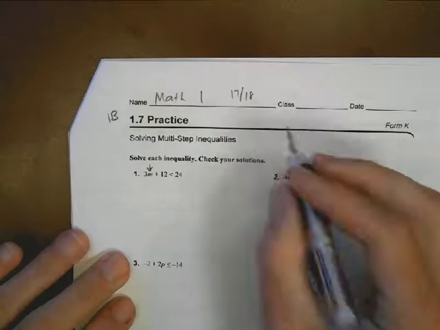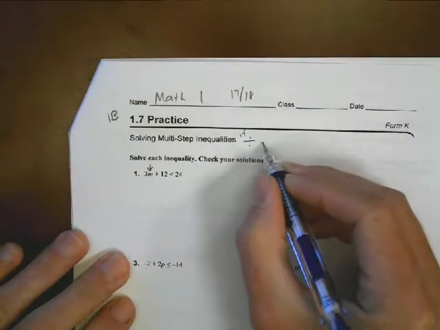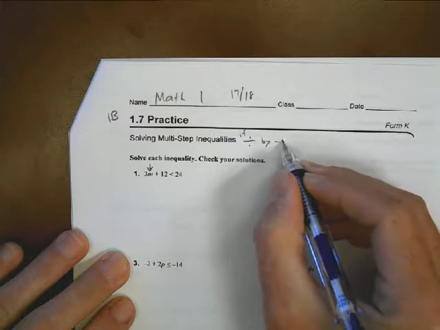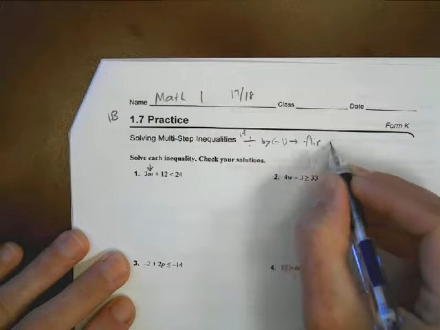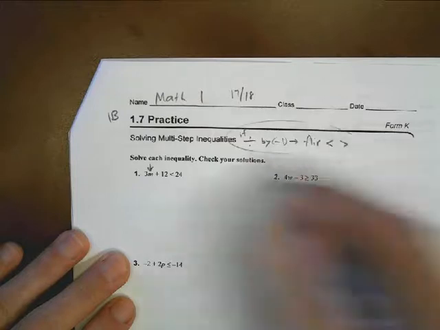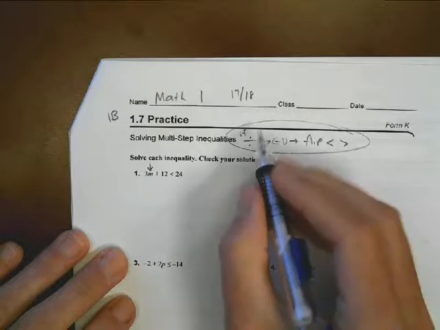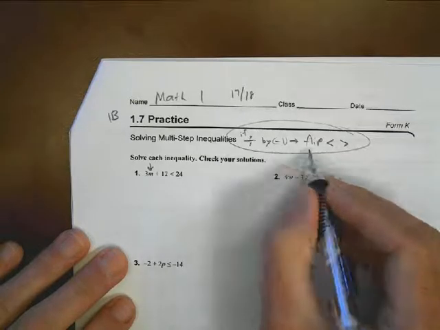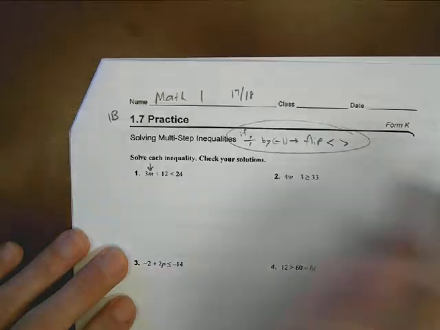And the key thing is that if I divide by a negative number, any kind of negative number, then I have to flip the sign. I have to flip the inequality. That's the big key in the whole deal. If you forget that, that's going to be an issue. So when I divide by a negative number, I have to flip the inequality sign around the other direction. Other than that, it's very straightforward.